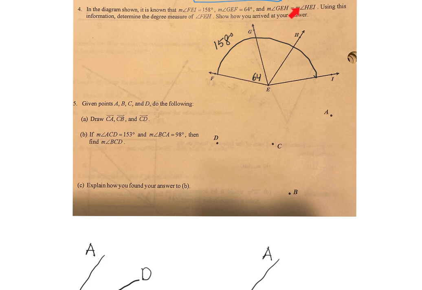Now, here's the really interesting thing. So GEH, that's this angle right here and this space, okay, is equal to HEI. So I'm actually going to put the curvy things there just so I know that they're the same. So this one is the same as this one, but we don't know what they are. And so it says to determine the measure of angle FEH. So FEH.